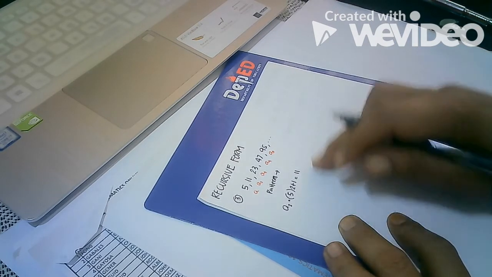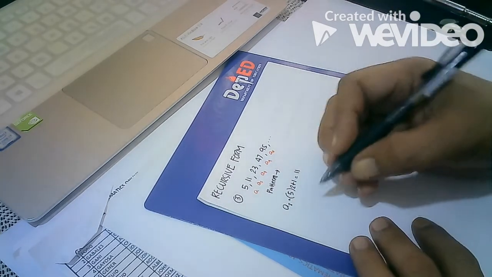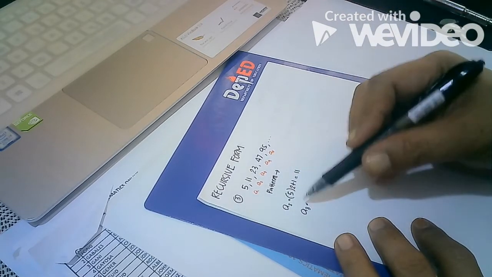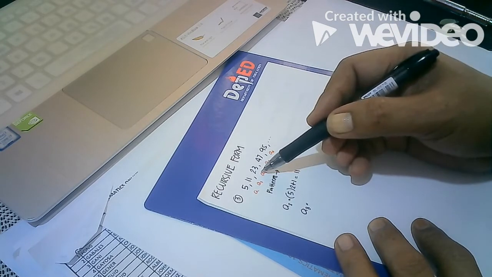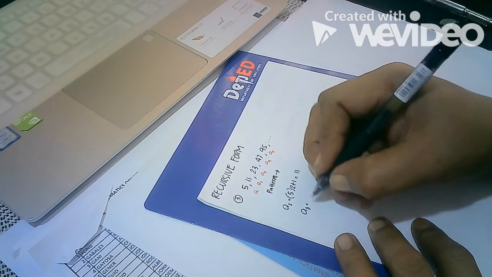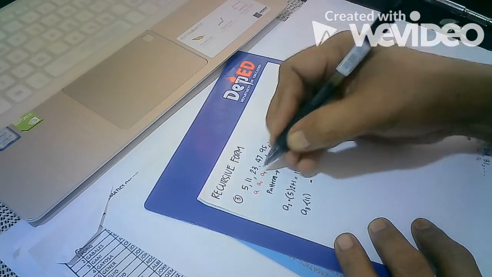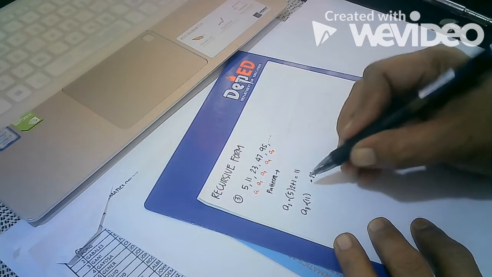Okay, does this satisfy all the given terms? So let's try. A sub 3 is equal to, what is the preceding term of A sub 3? It is 11. Then your A sub 3 is 23. So let's try this pattern.